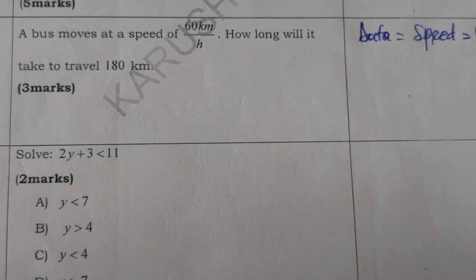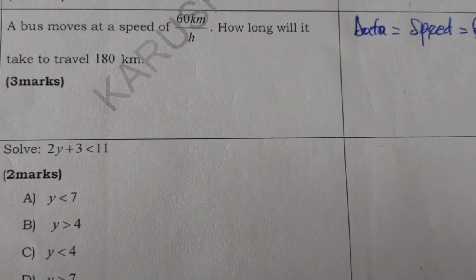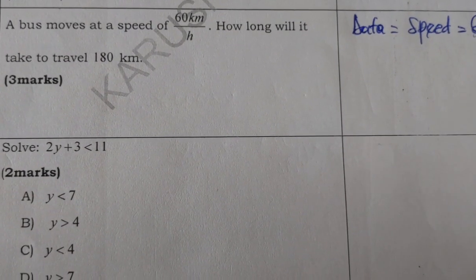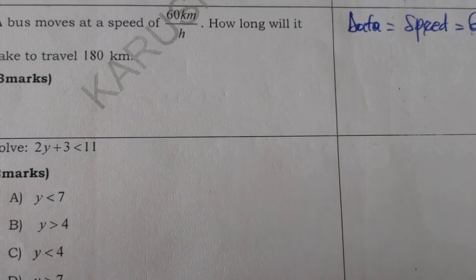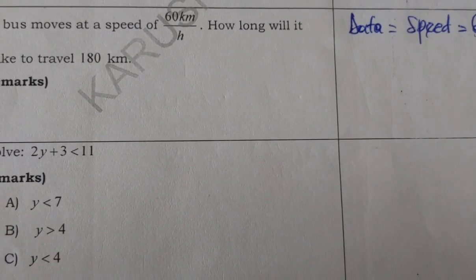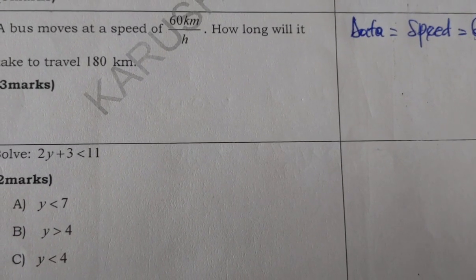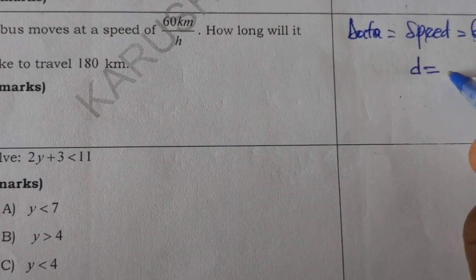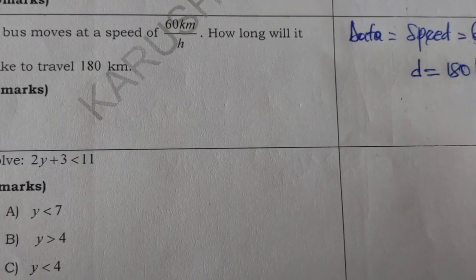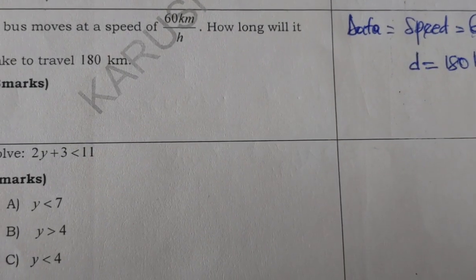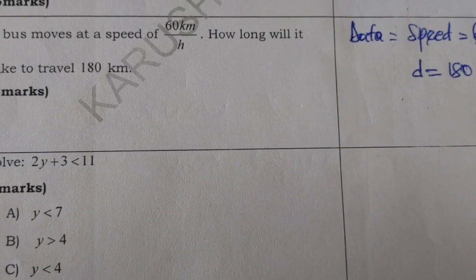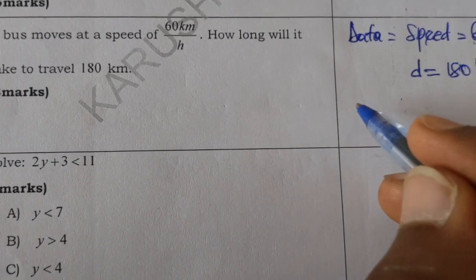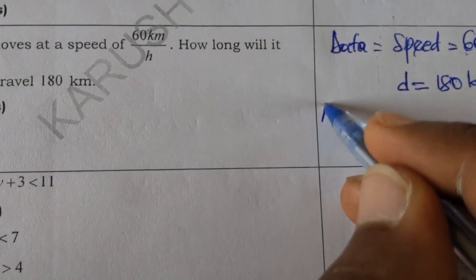Once you see a number with kilometers per hour or meters per second, know that is a speed. And I have a distance. Here distance is equal to 180 kilometers. And then they have asked how long.